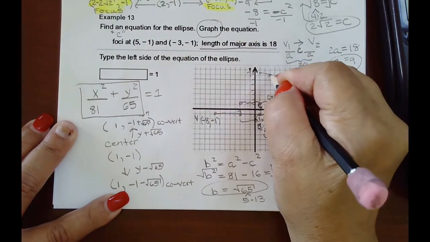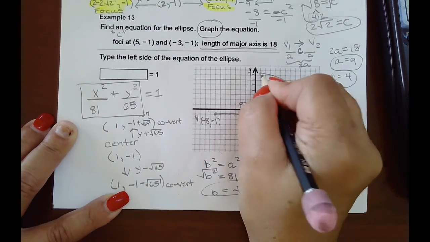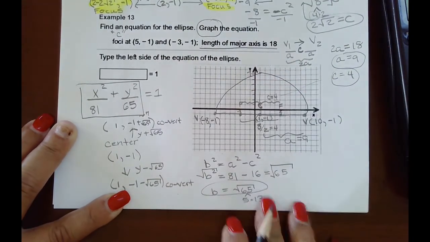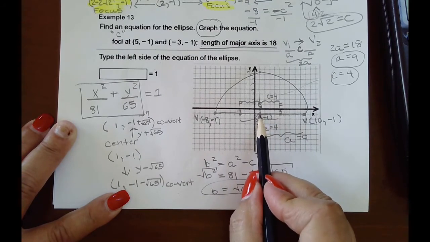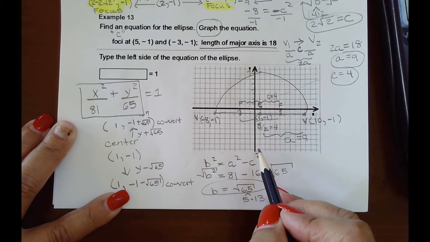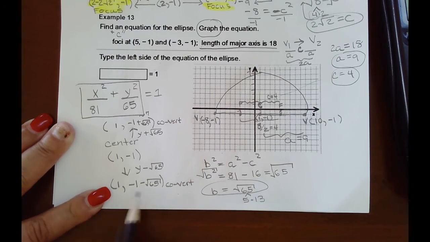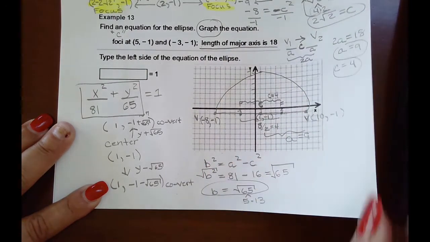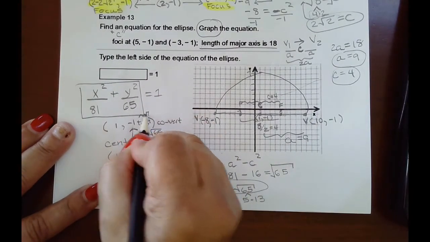Okay, so this would be one co-vertex giving you the top of the ellipse, and then if you want the bottom of it, you have to go down from the center point. So that would be this right here, the other co-vertex, negative 1 minus square root of 65. Let's see what that's approximately equal to.